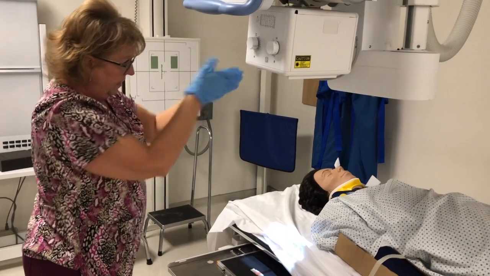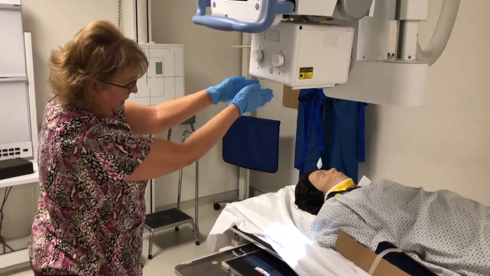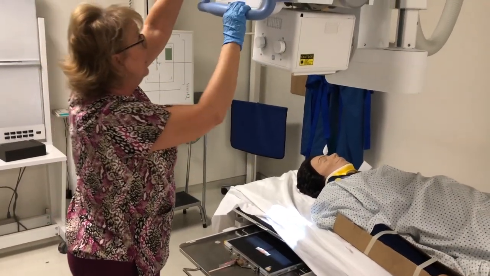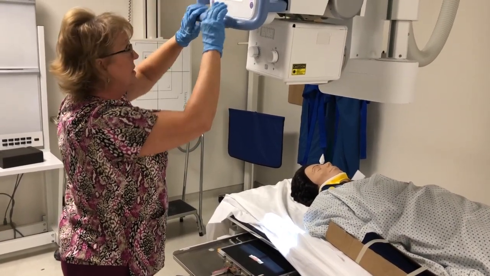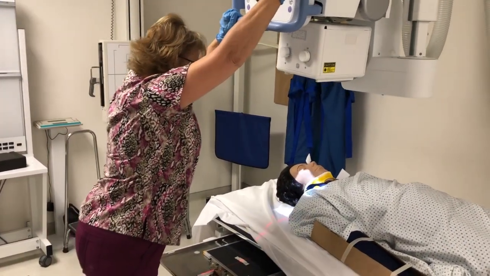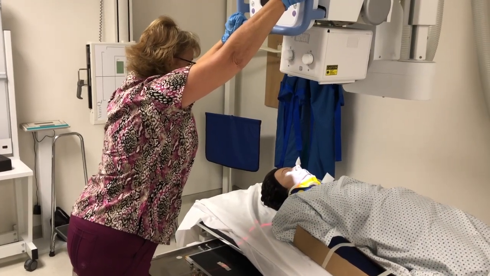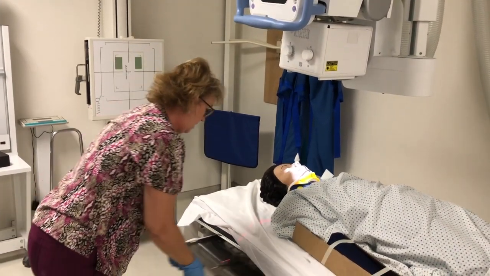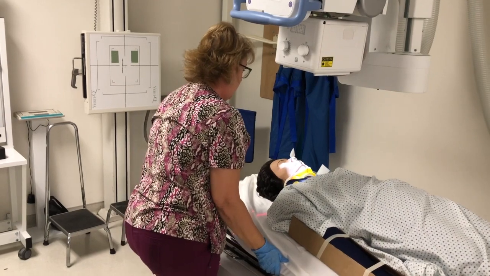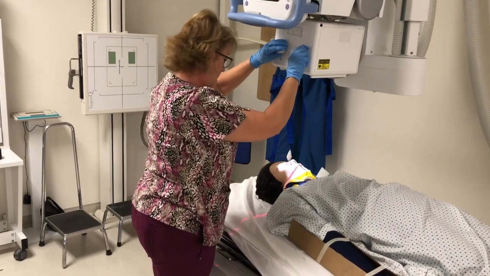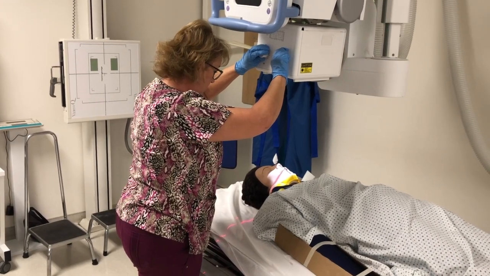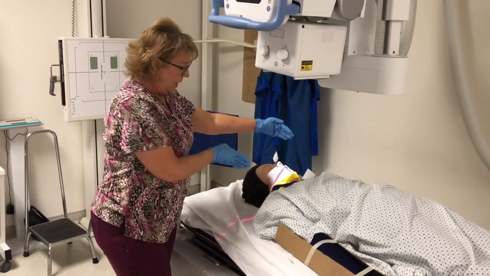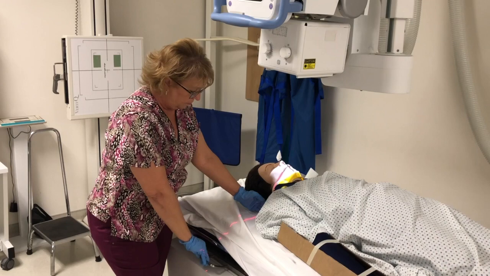Okay, once I have established that I'm parallel with the occlusal plane, then I would center and then collimate down to just the odontoid. I've left it open wide enough to include my marker that I've placed down here.